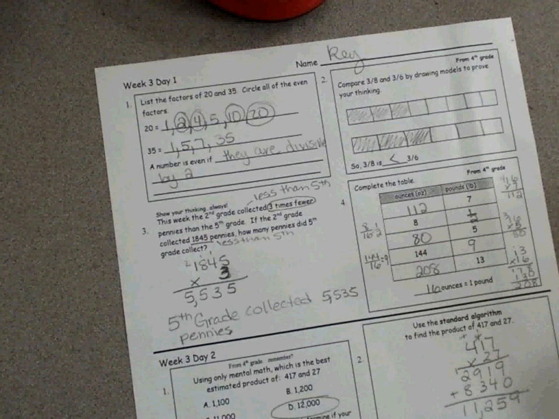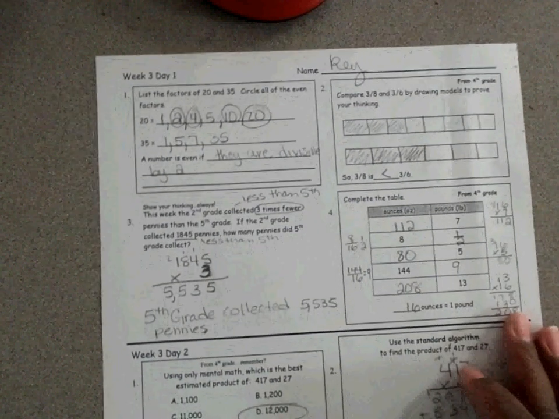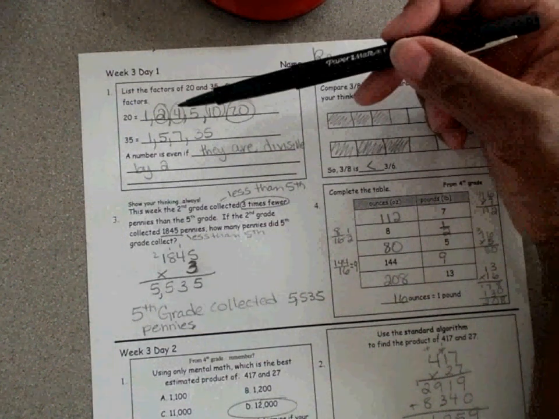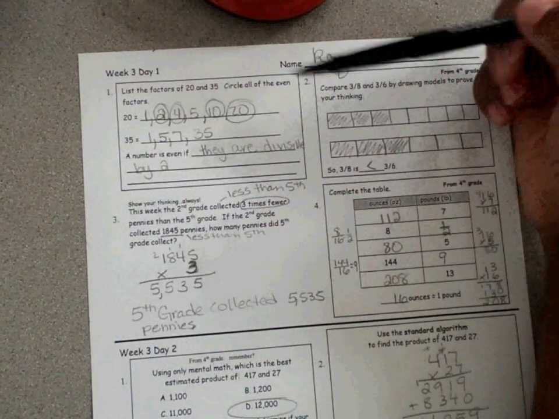Alright guys, this is week 3, day 1. It says list the factors of 20 and 35. Circle all of the even factors.